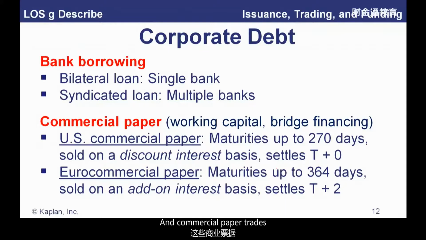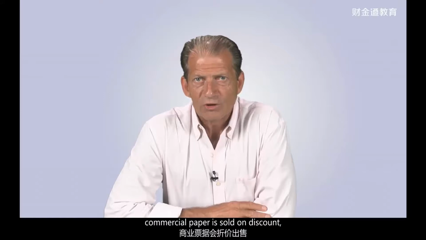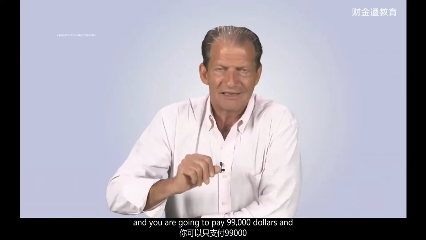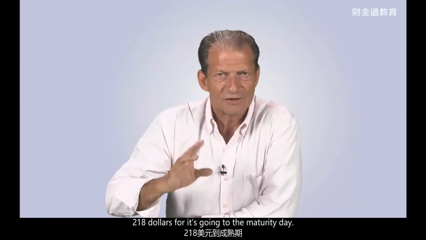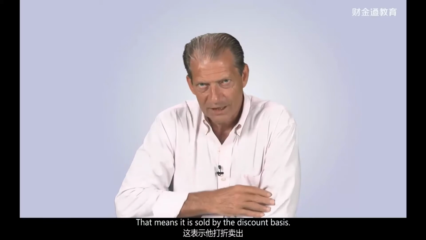And commercial paper trades settle the same day, cash settlement T+0. Now, Euro commercial paper, similar, but maturities go up to 365 days, so just short of 1 year. And they're sold on an add-on interest basis, and they settle 2 days after the trade date, so T+2. And the difference here, the U.S. commercial paper is sold at a discount. So $100,000 face value, you're going to pay $99,218 for it, and it's going to mature in 34 days. And so that's what we mean by sold on a discount basis.